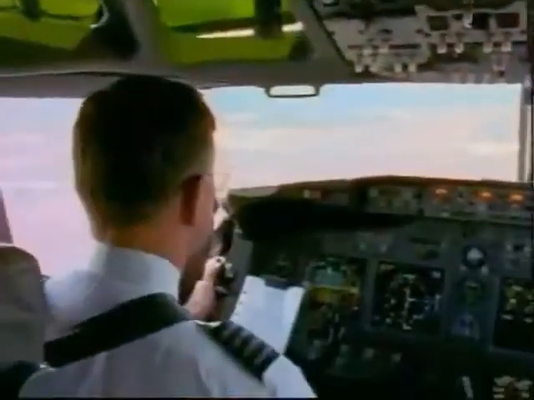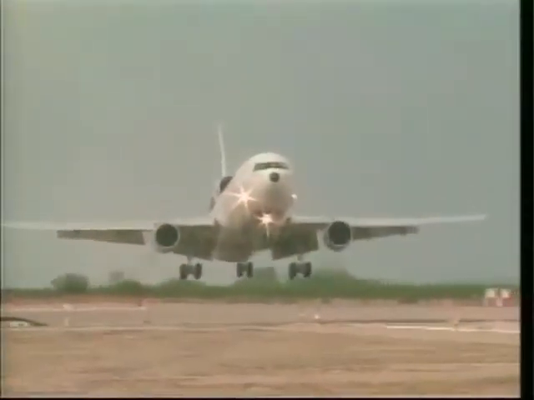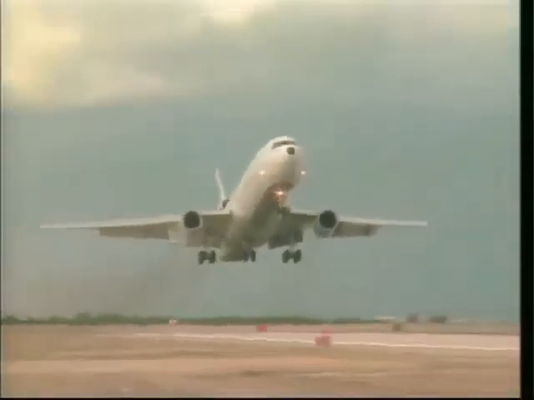One way to avoid an approach and landing accident is to make the decision to go around. Everyone, the flight crew, management, and air traffic control must recognize that it is okay for the pilot to make the decision to go around.